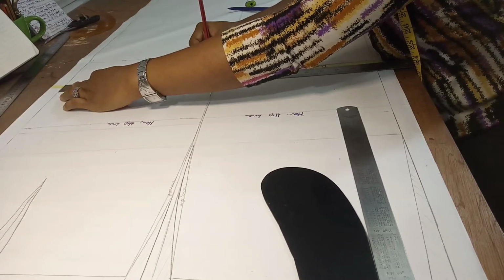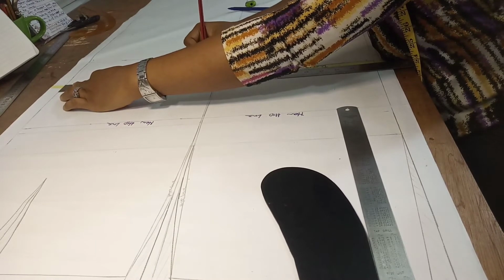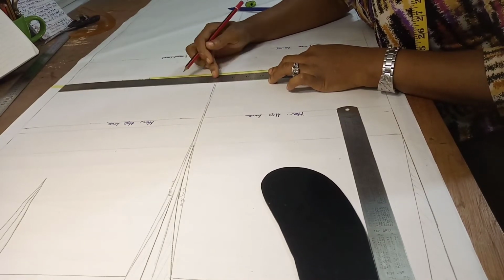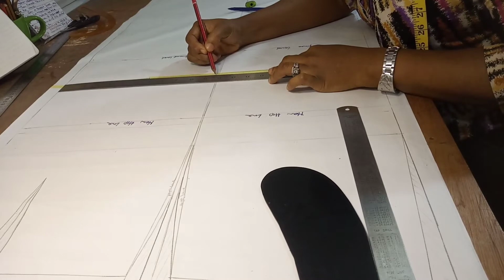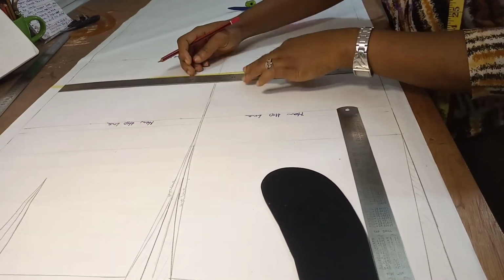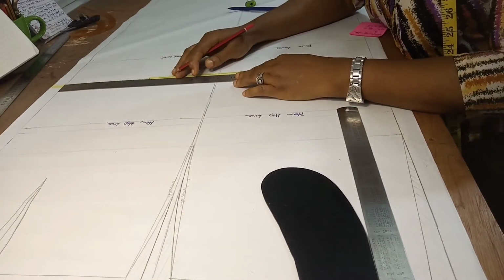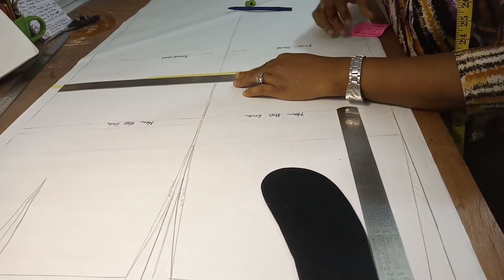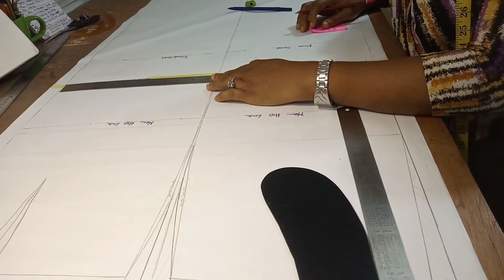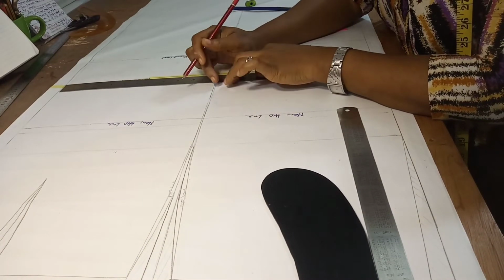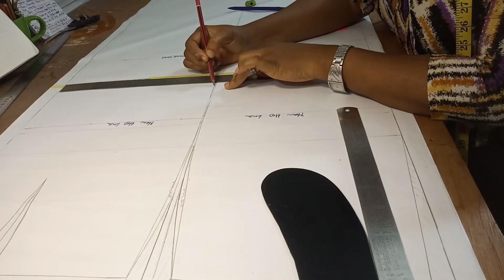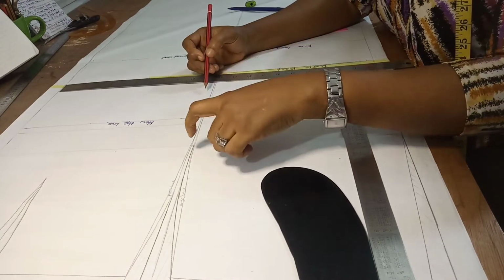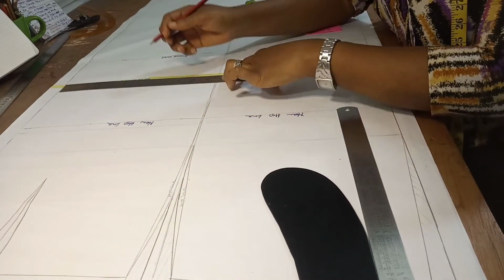we have 11.8 here. Take the 11.8 to the other line, because this line, it's not a straight line, there's a little bit of gap between the two hip lines, so it's not one line.